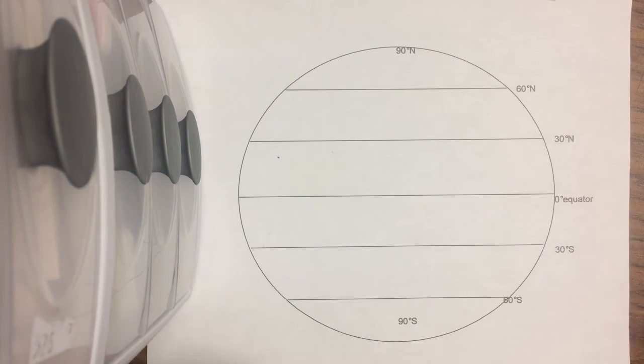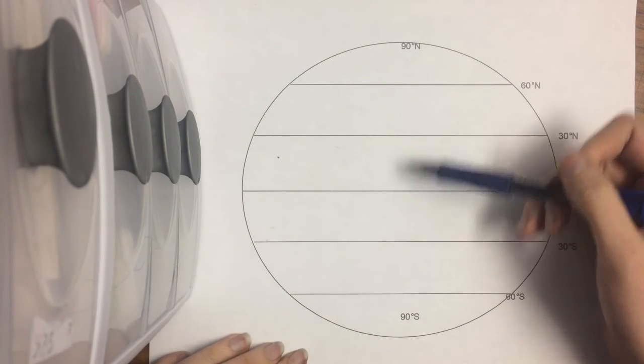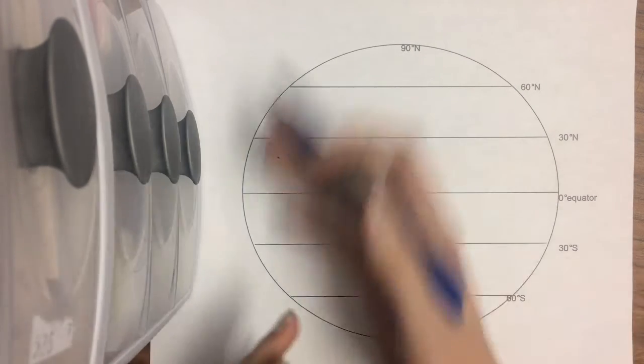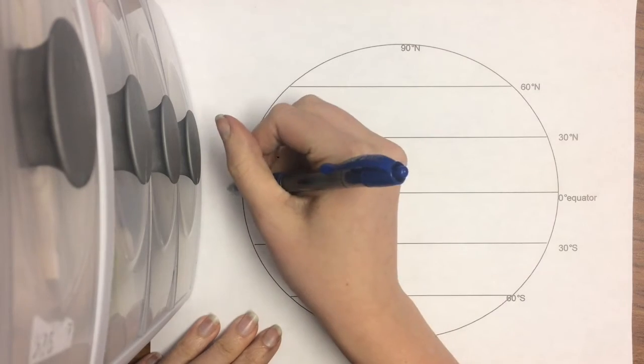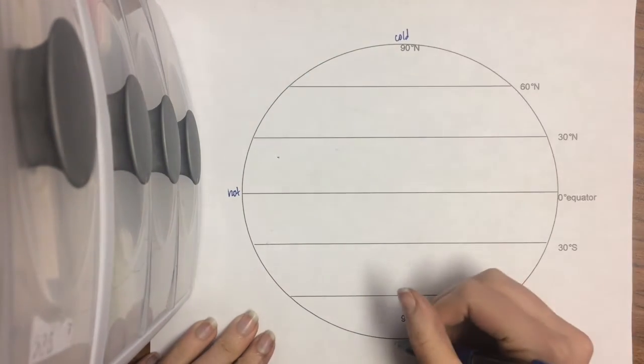This video is going to go over the global climate we see across the entire planet. So this represents the Earth. We have the equator in the center, poles on both ends. If we look at the relative temperature ranges across the planet, we'll see the hottest temperatures at the equator and the coldest temperatures at both poles.